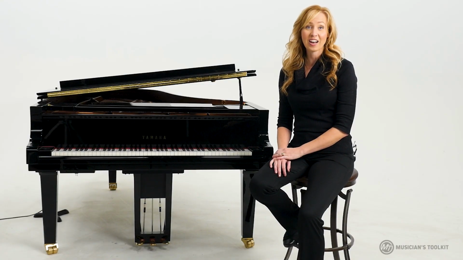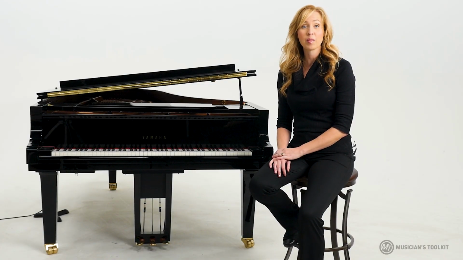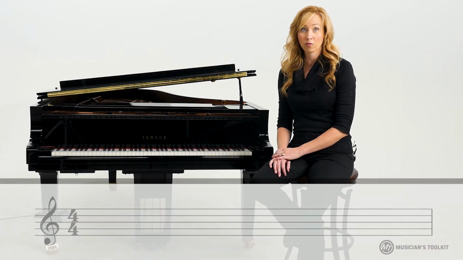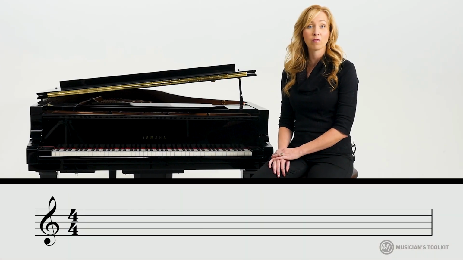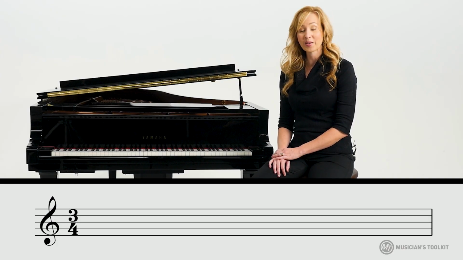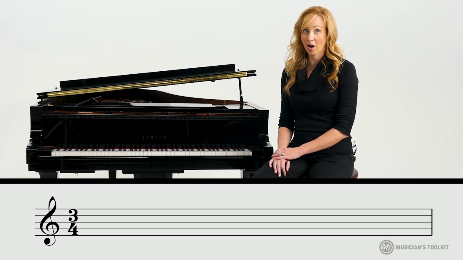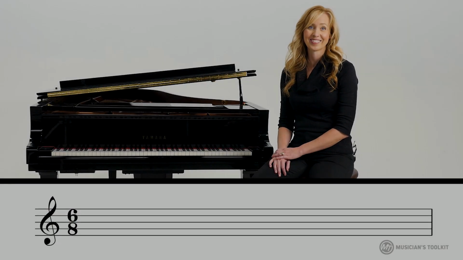There are many different types of time signatures. Some of the more common time signatures are 4/4, which means that there are 4 beats in a measure and that the quarter note gets 1 beat, or 3/4, which means that there are 3 beats in a measure and that the quarter note gets 1 beat. You can also have time signatures with a different number on the bottom, such as 6/8, which would mean that there are 6 beats in a measure and the 8th note gets 1 beat.